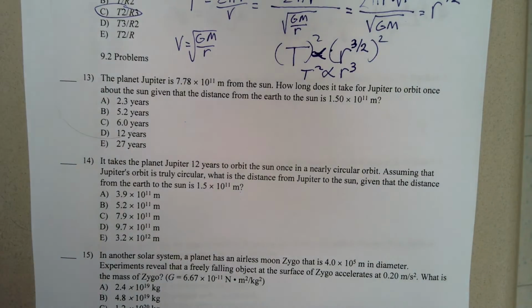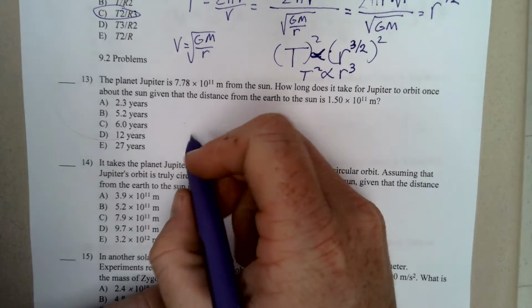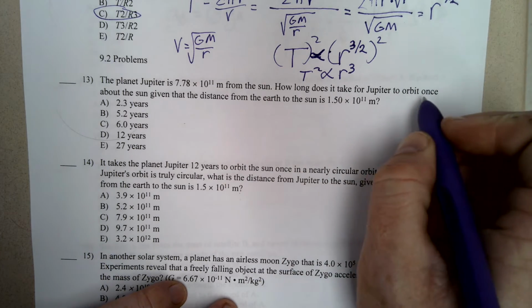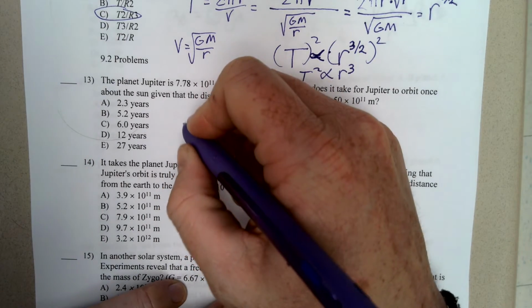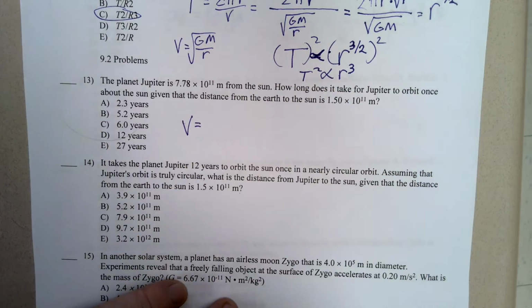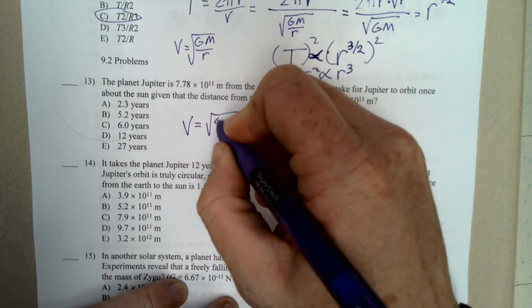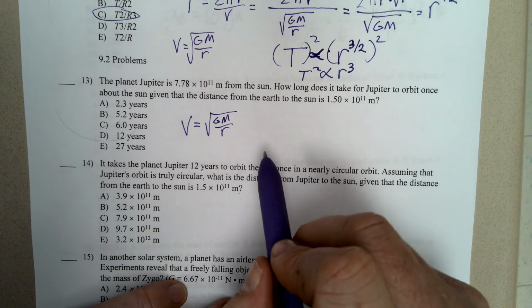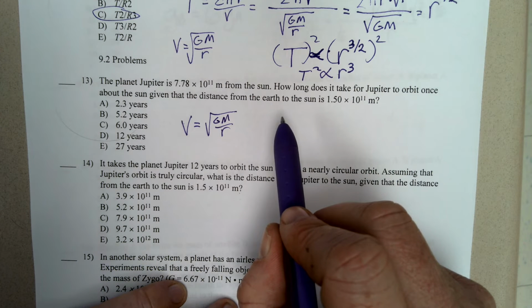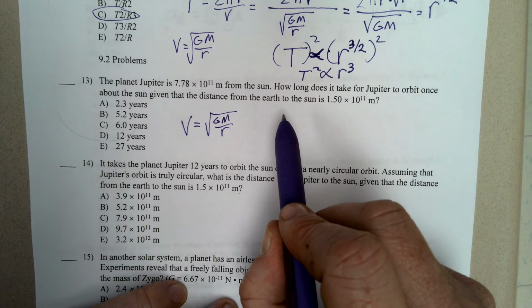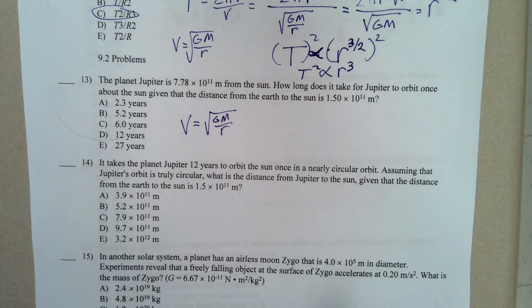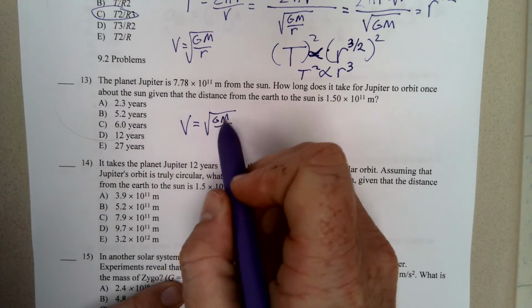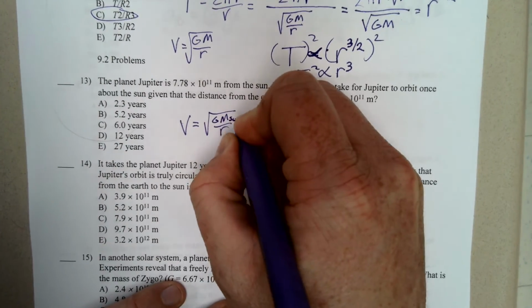All right. Now, for these, I don't think you have to do too much. We're just looking at the orbit. We know that V is equal to the square root of GM over R. You would have to use your reference sheet, using the mass, of course, of the sun.